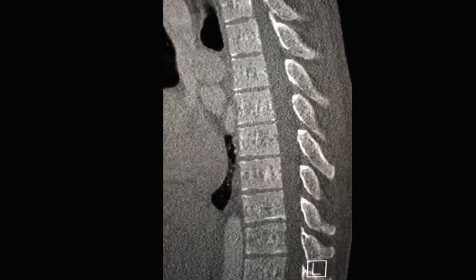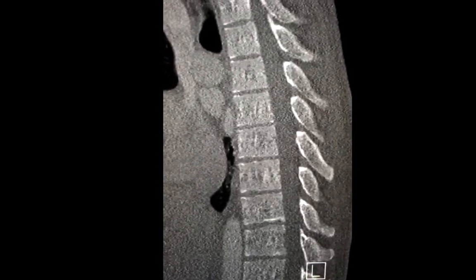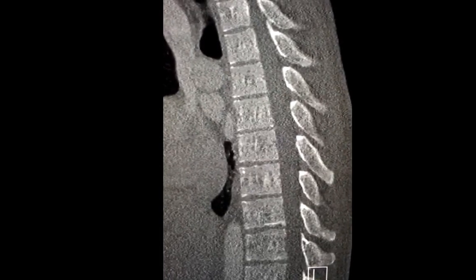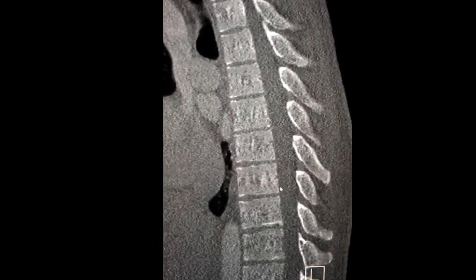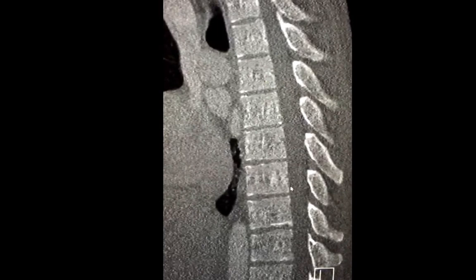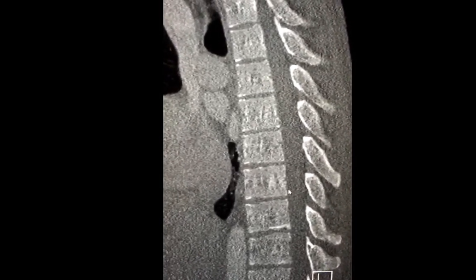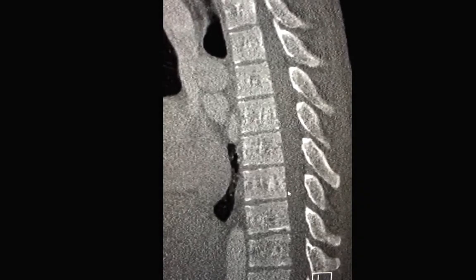This is the CT scan on the same abnormal patient, showing bone expansion and coarse trabeculation without focal lesions or cortical thickening. This is characteristic of thalassemia patients, which explains the low signal intensity of the bone marrow on MRI.